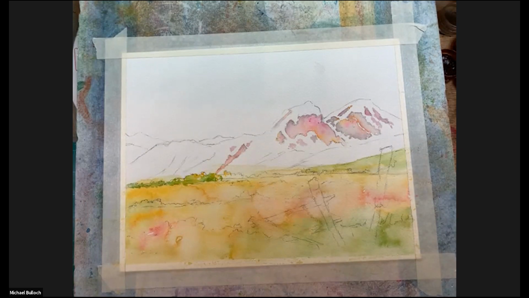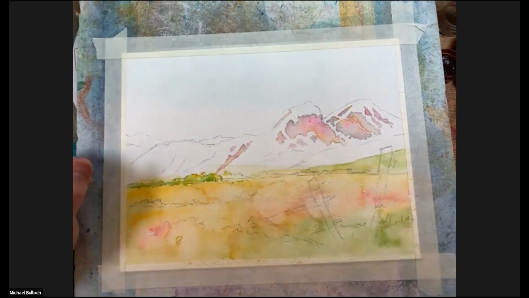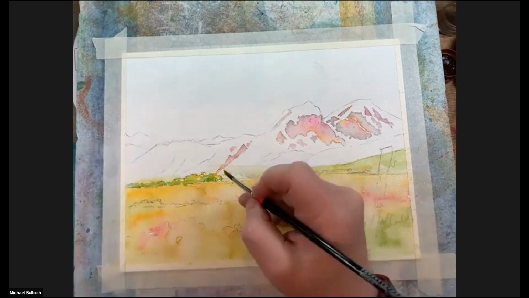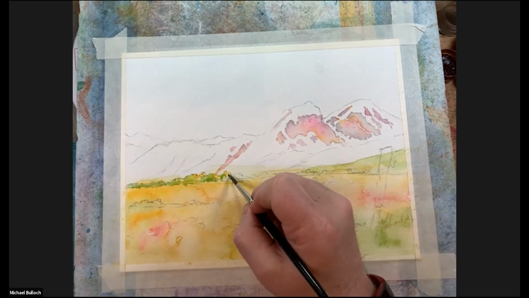All right, let's go back in a little more. I might actually lighten some of this permanent green number 1 up with a little lemon yellow. So I'll grab a little lemon yellow and mix that in to give myself a lighter grass green for some of this.